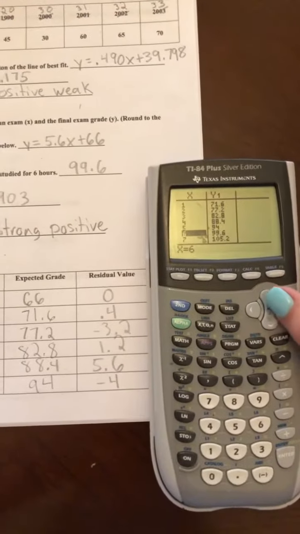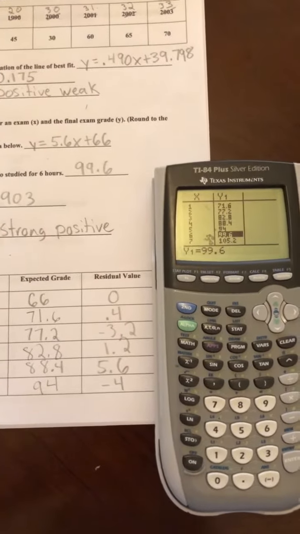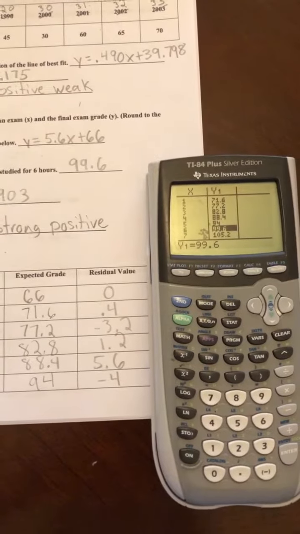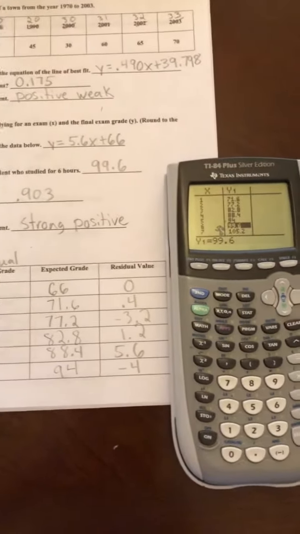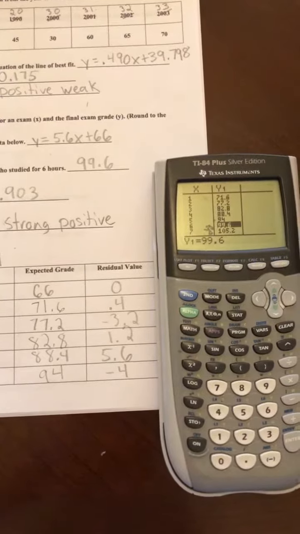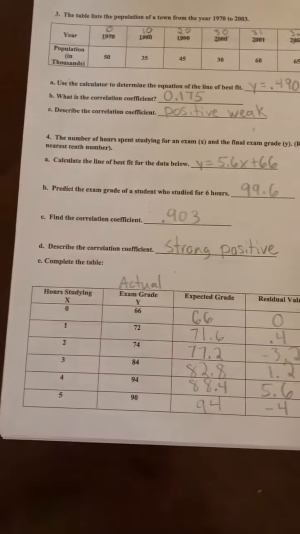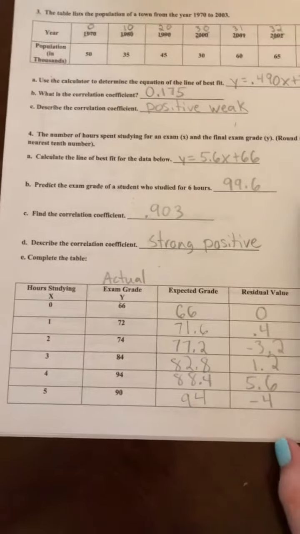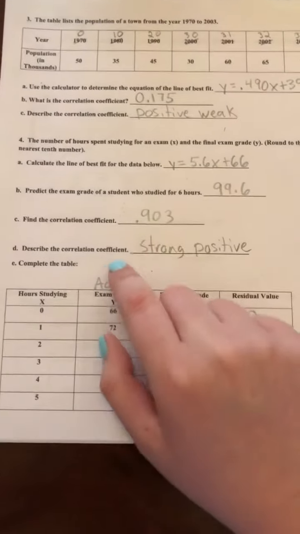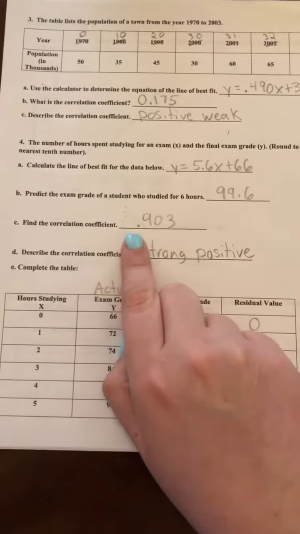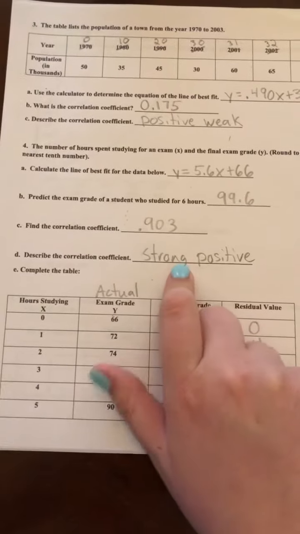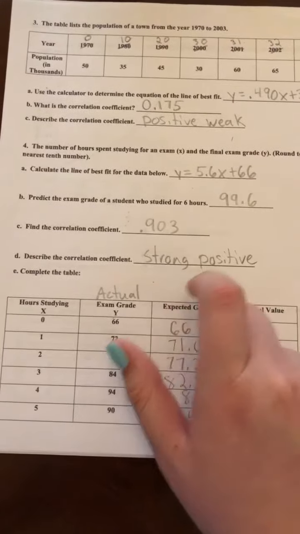So when X is 6, I've got 99.6, and that would be the expected grade according to the line of best fit. Then we can also go ahead and answer D. D asks, looking at the correlation coefficient, how can you describe it? It should be strong positive.